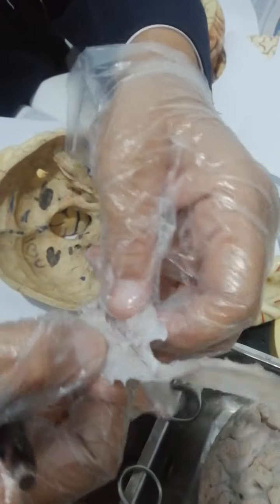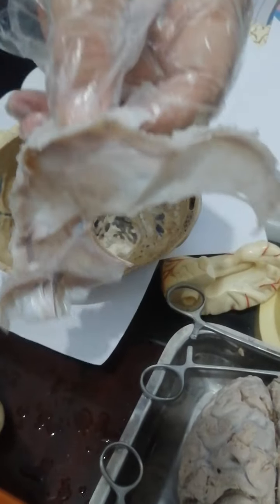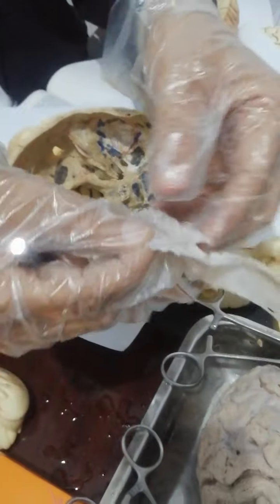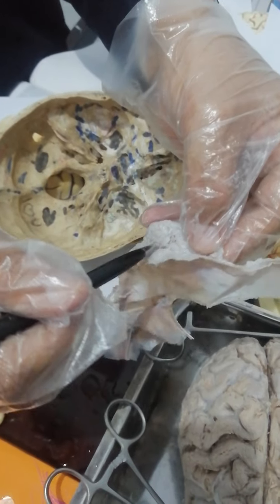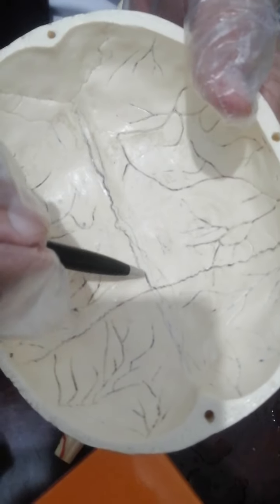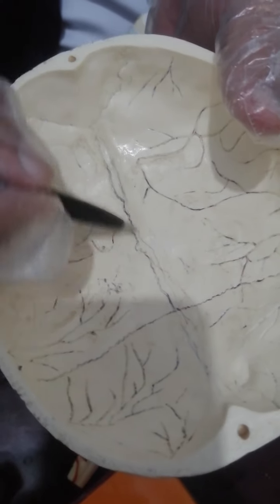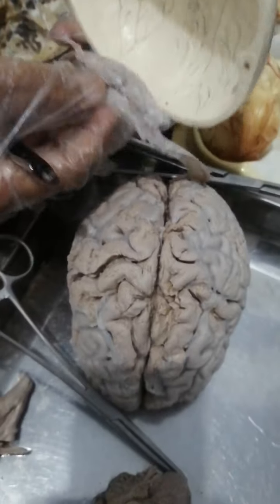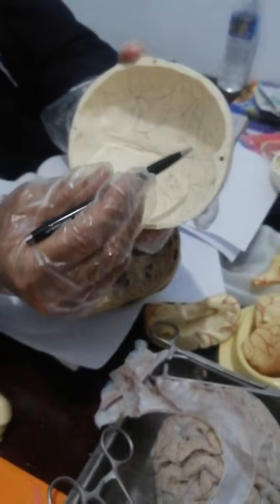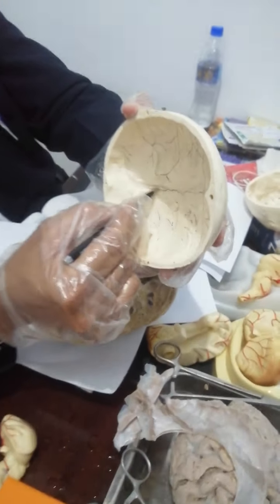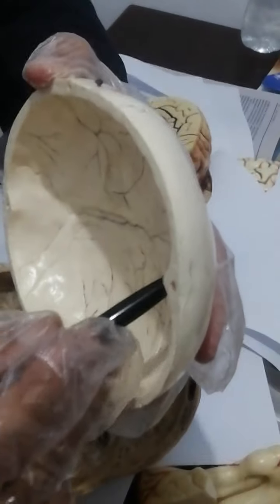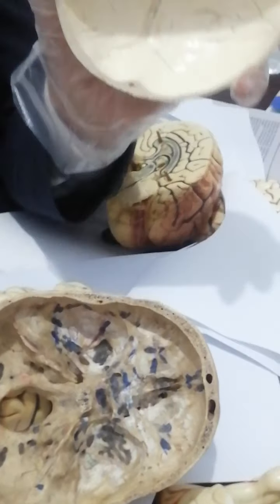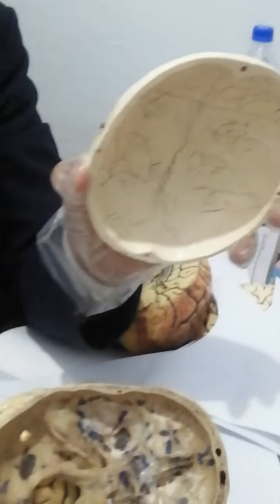You can see, it passes upward in a convex manner, and one layer is on this cerebral hemisphere, one is on this cerebral hemisphere, and between these two layers and this groove of the skull at the midline on the top of the skull, these two layers of dura mater combinedly enclose the venous channel which is called the superior sagittal sinus.